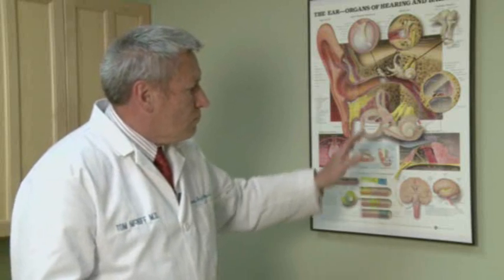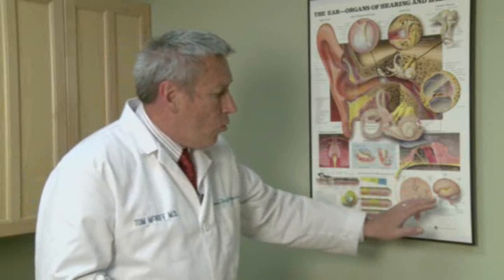Now, those are the main conditions we deal with: damage to the inner ear, displacement of the crystals, or a problem in the brain. All of those conditions can be diagnosed very quickly and efficiently through our clinic, and we can offer treatment for all of them.